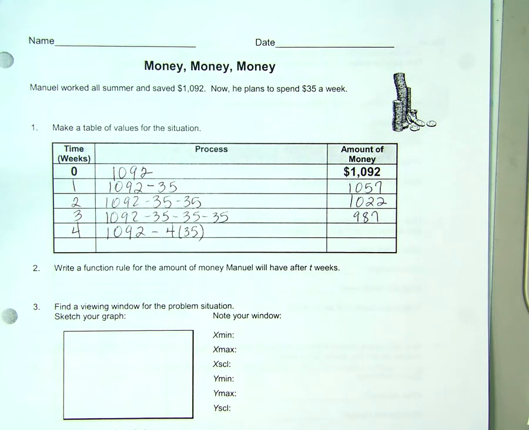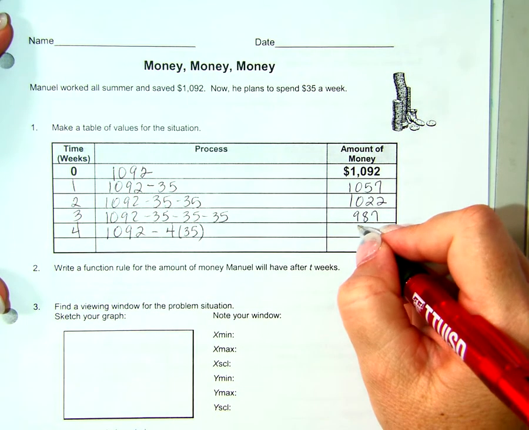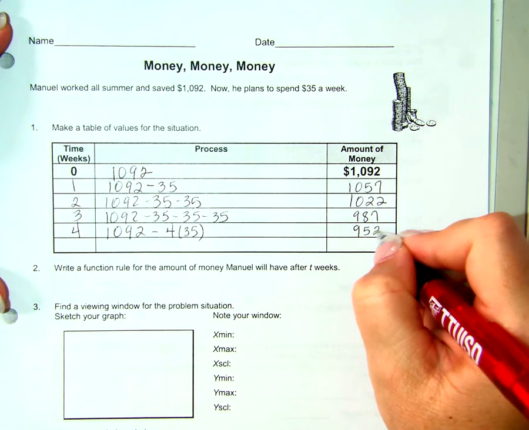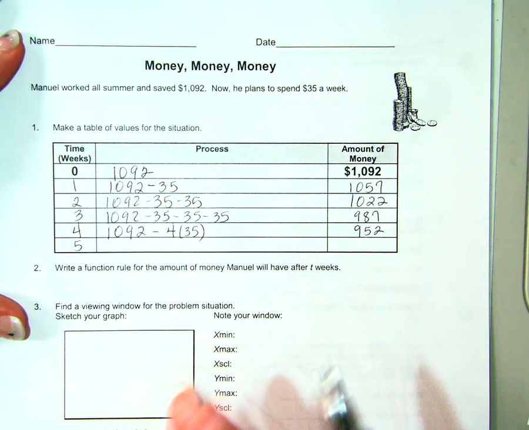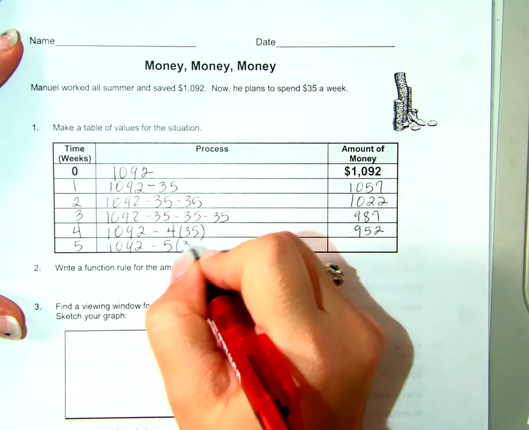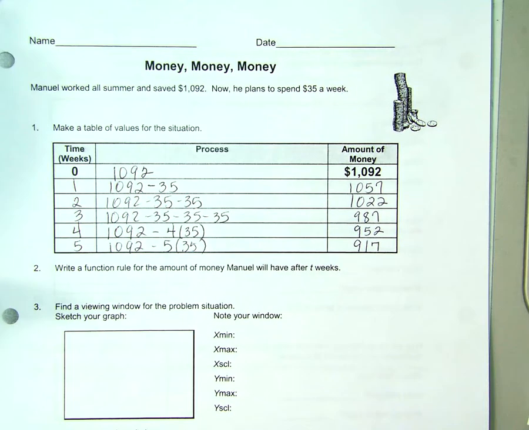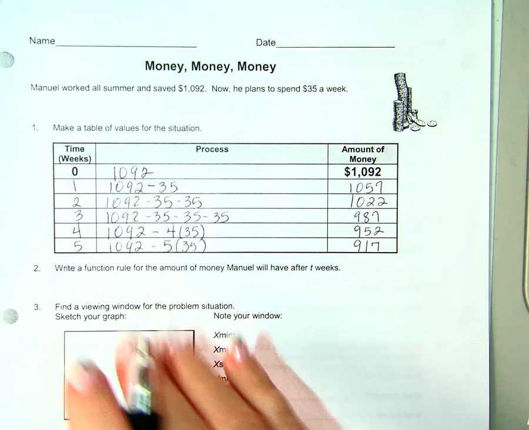Oh my gosh, that's so much nicer to write. What is it? 952? So after 5 weeks, my gosh, my hand is feeling so much better now. 1092 minus 5 35s. 917? Good. Oh my gosh! Now it wants a function rule. Look how easy it is to write my function rule. What's my function rule?